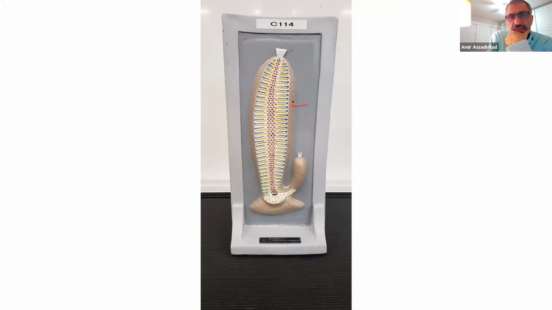The blue is the incurrent canal, and yellow is the radial canal, and the black dots right here are apopyle, osculum on top, and of course the pink in the background is the spongocoel. And they're dividing by budding, asexual.